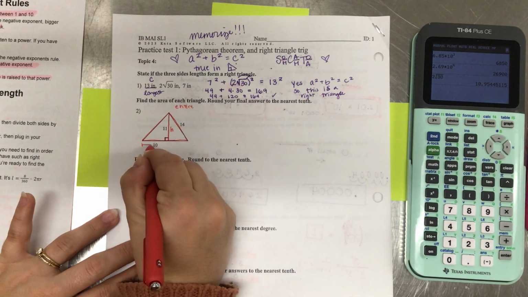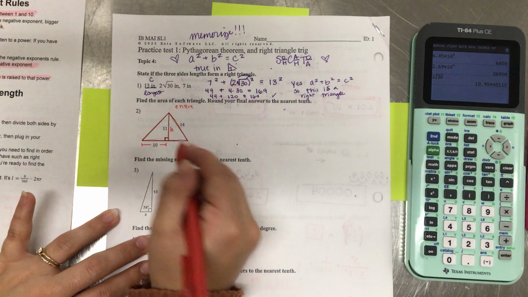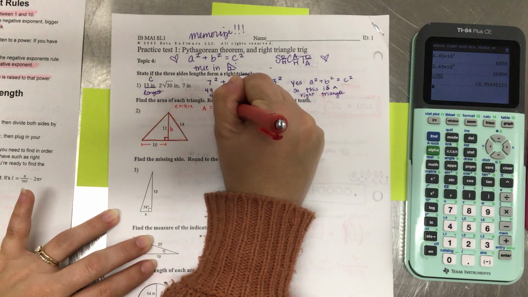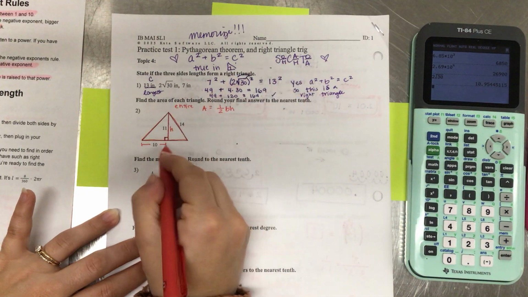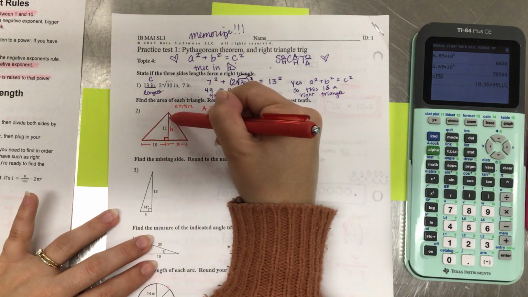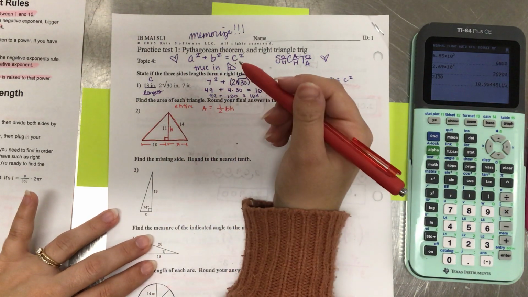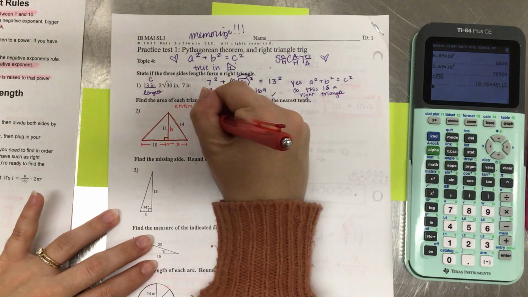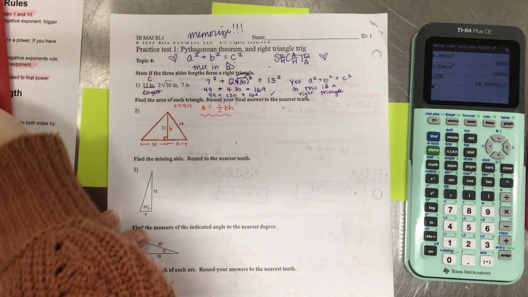But this 10 is only referring to right here. For the area of a triangle, I need 1/2 base times height. And I don't have the whole base. So I also need to find out whatever this is. And wait, no, I have the height. It's 11. So I really just need to find this missing side. We're going to do that first before I can even touch the area.